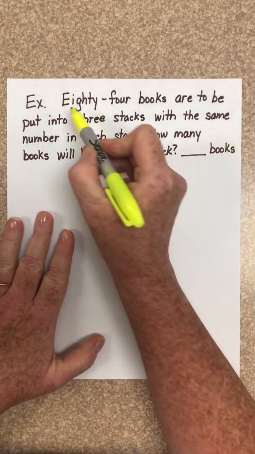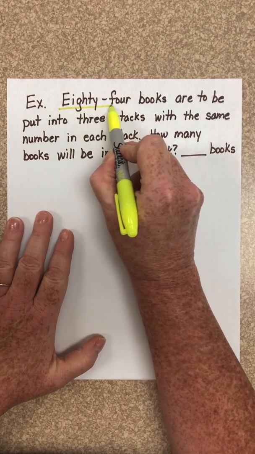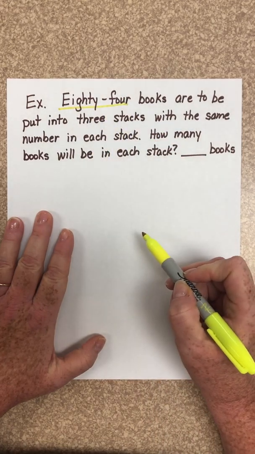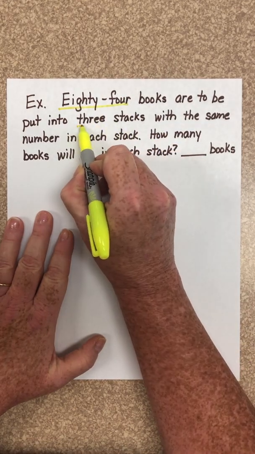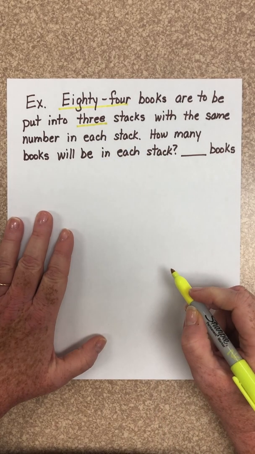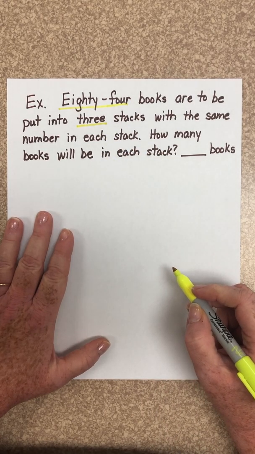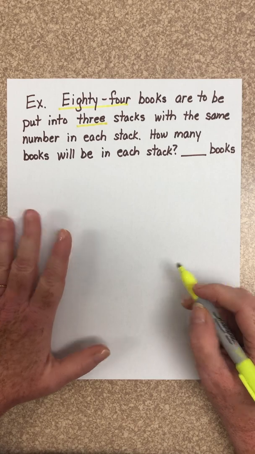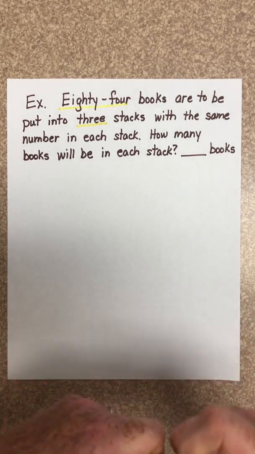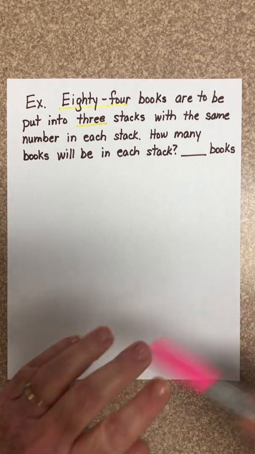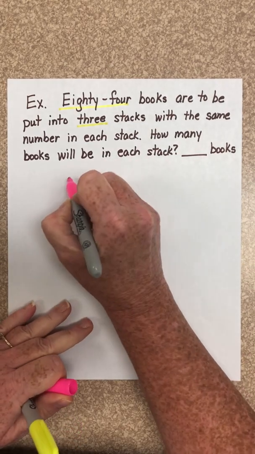Notice we have 84 written in words, and we have 3 written as a word. So we know we need 84 and 3.